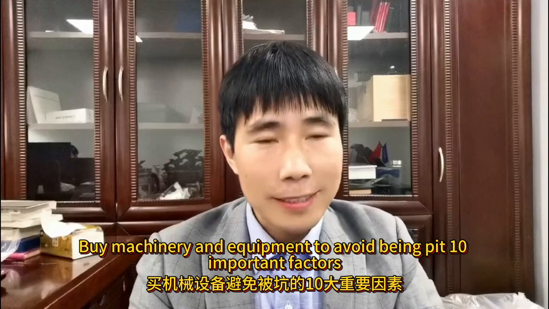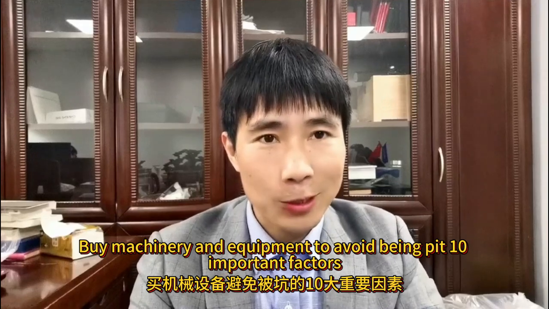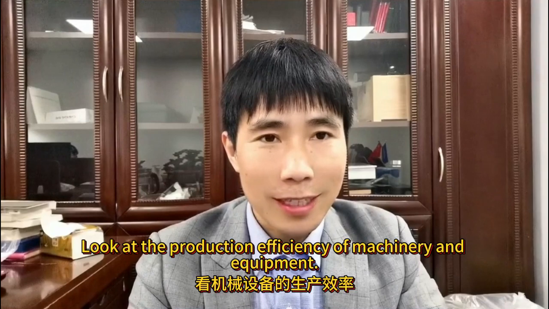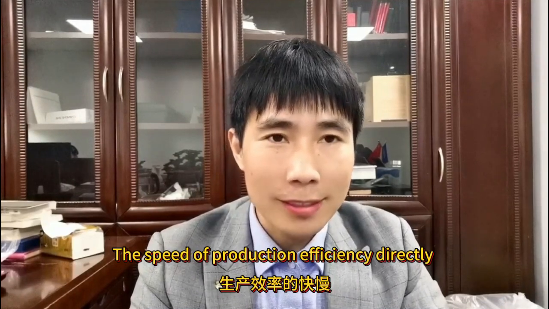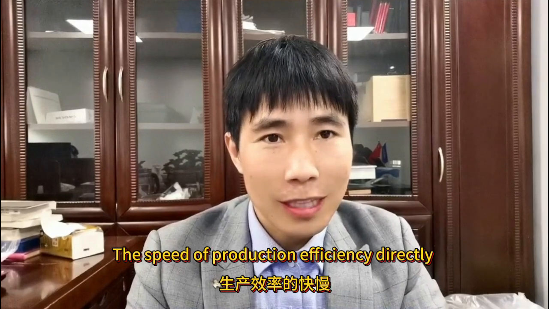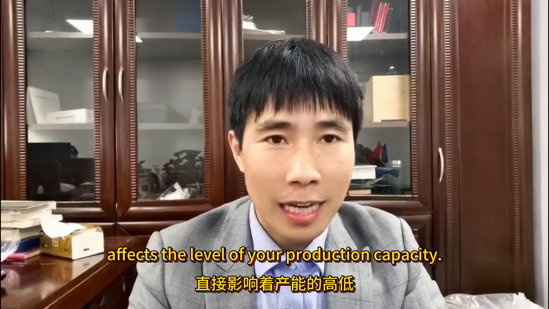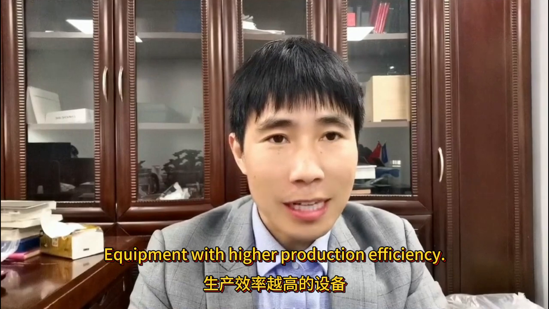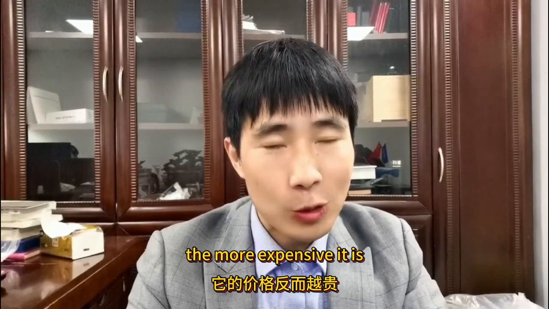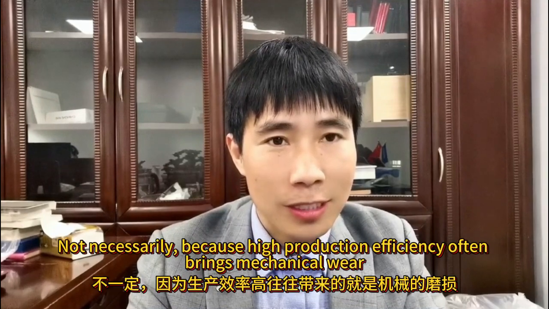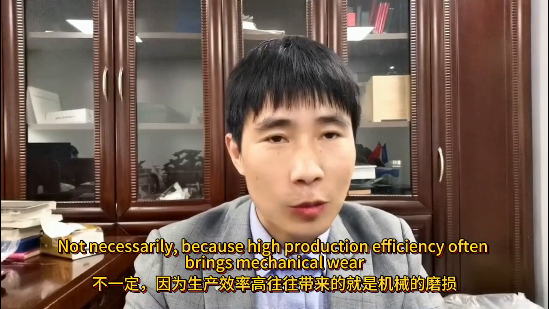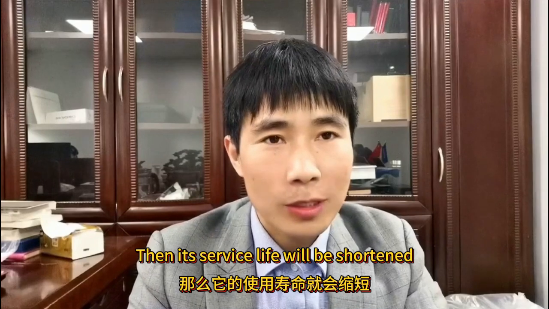By machinery and equipment to avoid being hit, 10 important factors. First, look at the production efficiency of machinery and equipment. The speed of production efficiency directly affects the level of your production capacity. Equipment with higher production efficiency is more expensive. So is the higher the production efficiency, the better the equipment? Not necessarily, because high production efficiency often brings mechanical wear, and then its service life will be shortened.